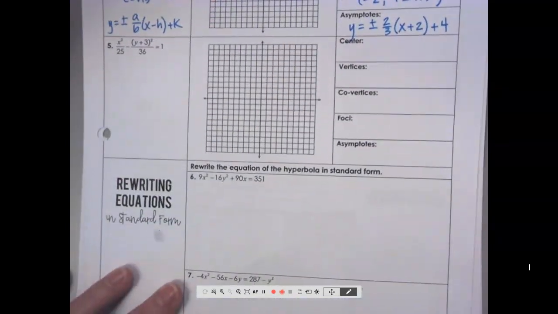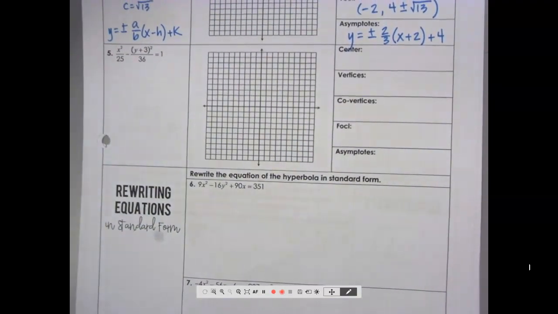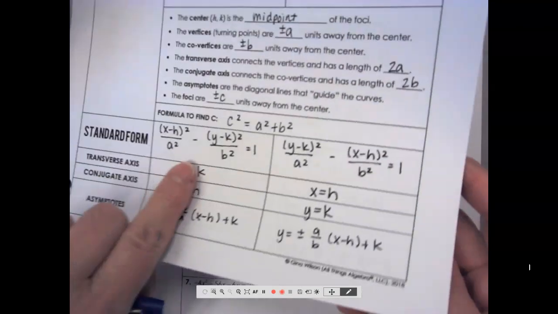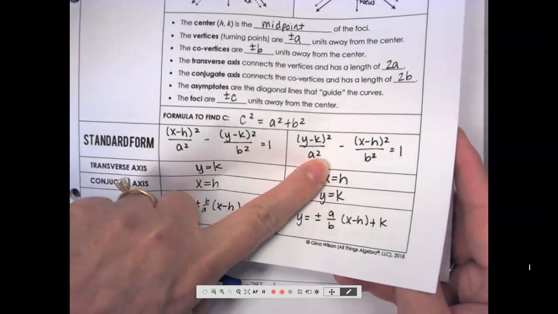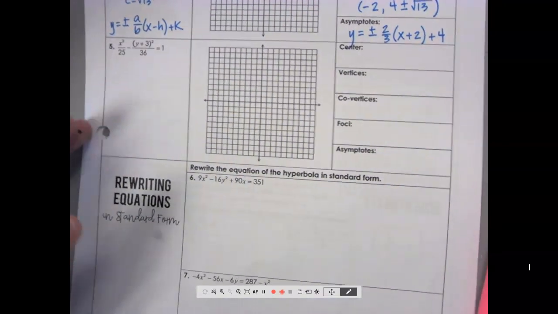Skip number 5. Let's work on rewriting them into standard form. Guess what we're going to have to do? Complete the square. Complete the square. So what we're trying to do is get it in this form or this form, but it's the same process that we used with the ellipse. Okay, so let's jump right into this one.